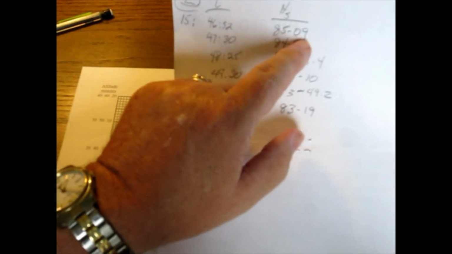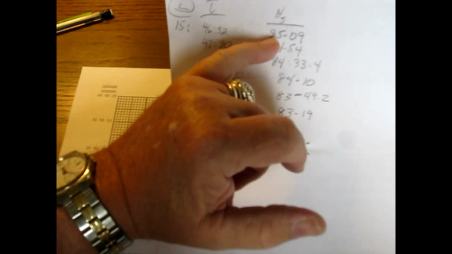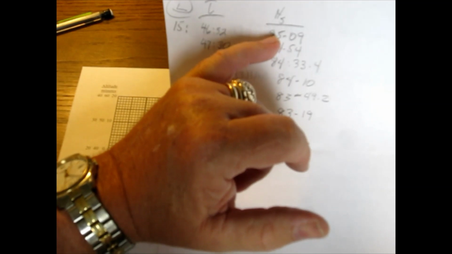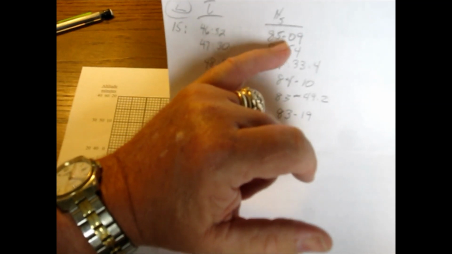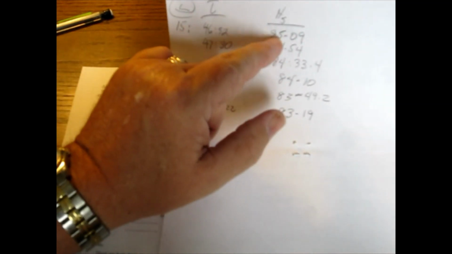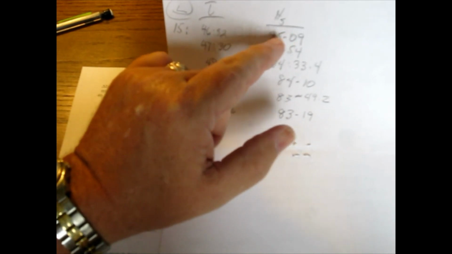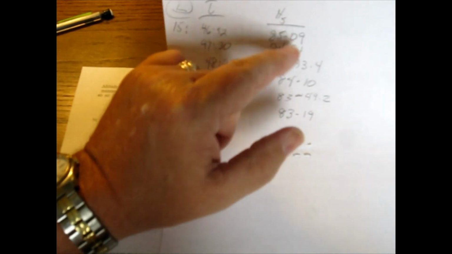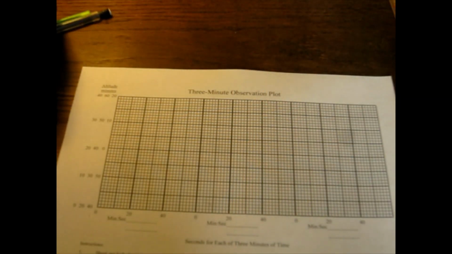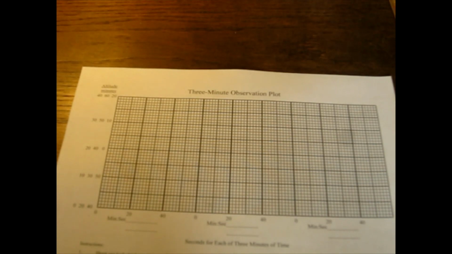And I shot 85 09. Well, I'll just reveal to you, I was using an artificial horizon here in my driveway. That's why it's so high. Normally, when you're working this, you would divide that by 2, but I'm just plotting this to see which one is best. So let's say 15, 46, 32. Well, 15 I don't worry about.